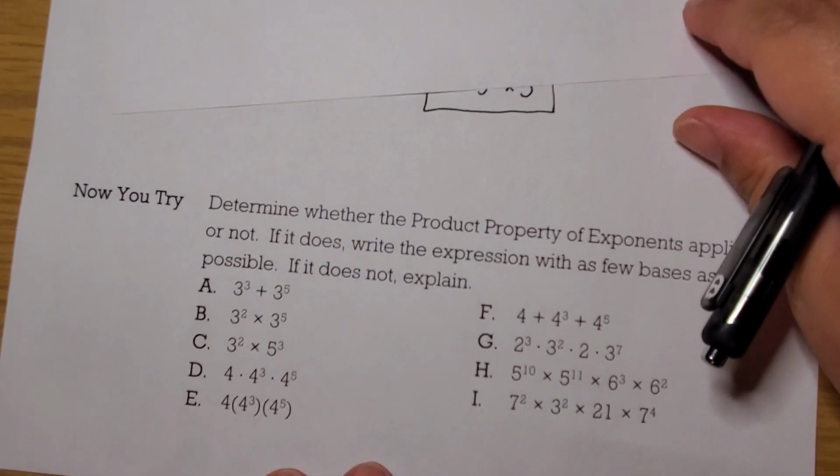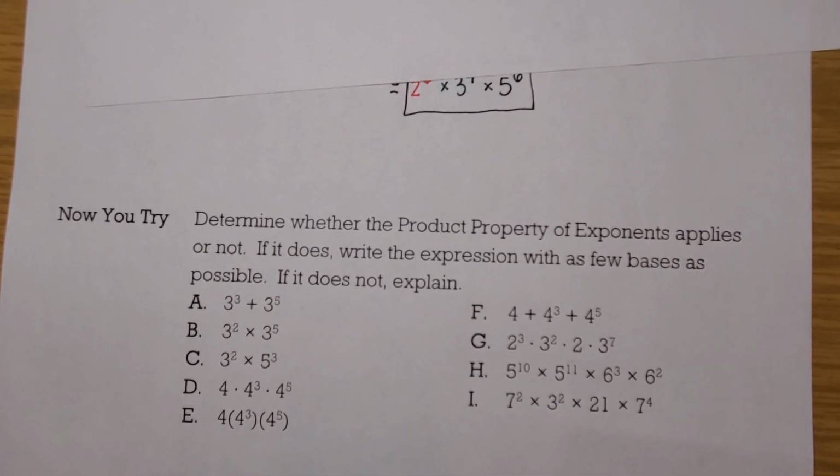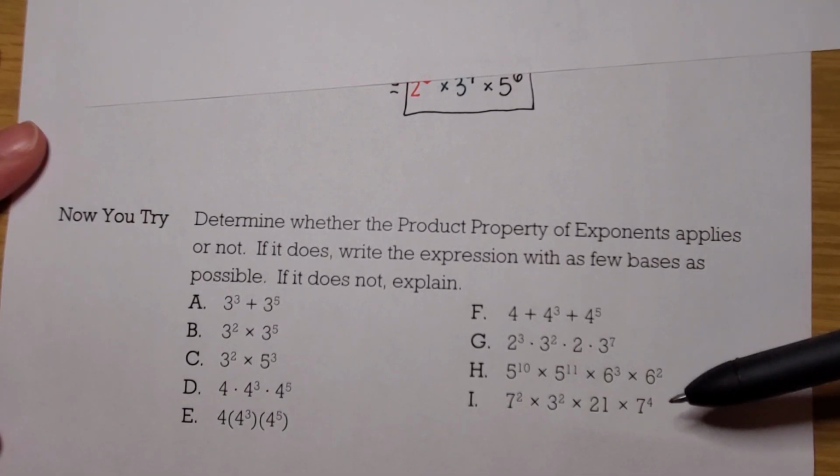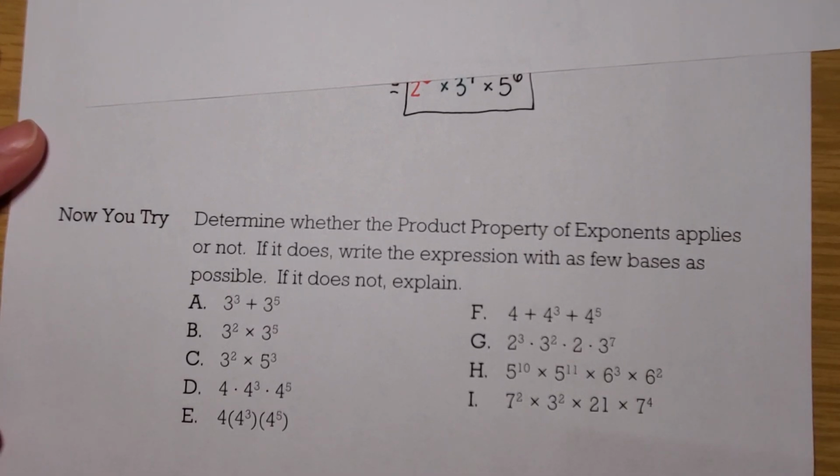So for now, here are some problems that you can try and see if you can apply the product property or not. If it does apply, then apply it. And if it doesn't, then don't. In the next video, we're going to take this product property and apply it to numbers that are in scientific notation.